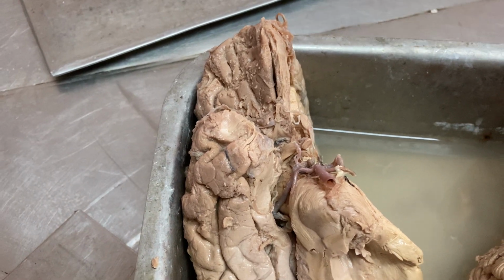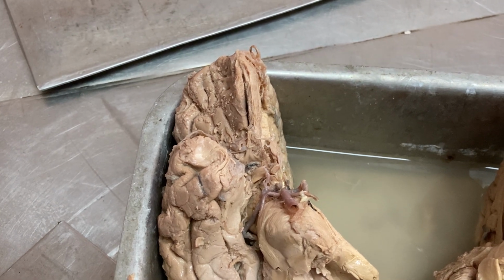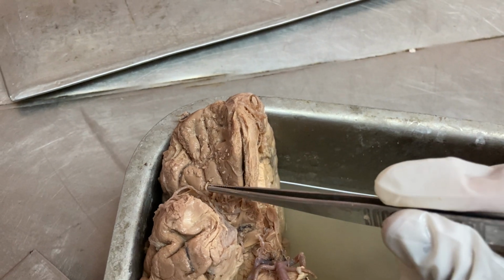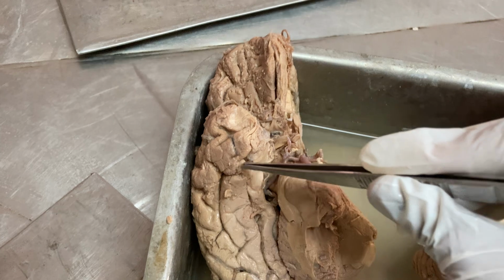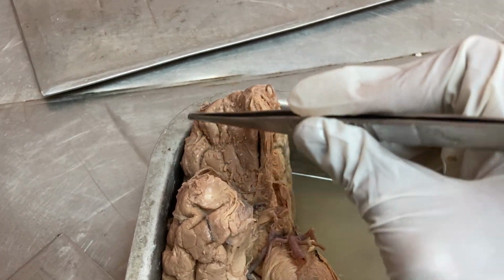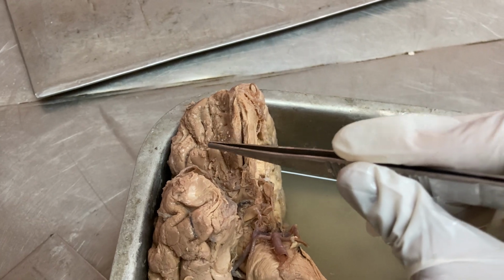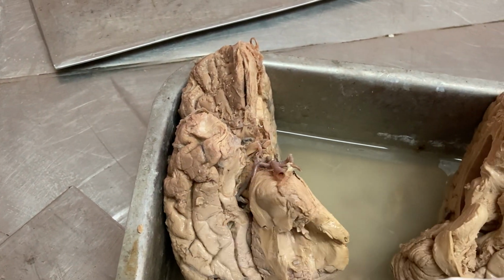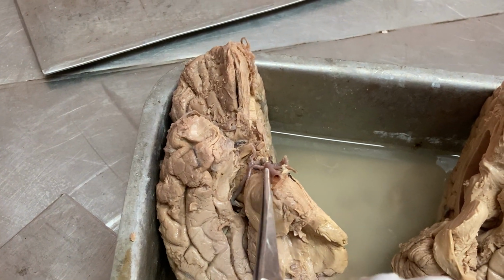Let us discuss the inferior surface of the cerebral hemisphere, the presence of sulci and gyri. In this view, the inferior surface is divided into orbital part and tentorial part. Orbital part, because it lies on the orbital surface of the cranial fossa, anterior cranial fossa, whereas this is in line with the tentorium cerebelli. Tentorium cerebelli, this is the cerebellum, this is the pons.